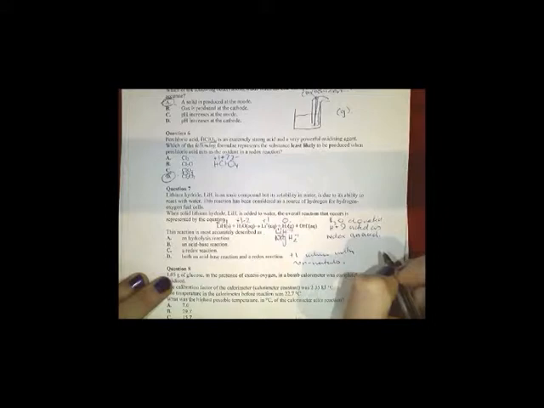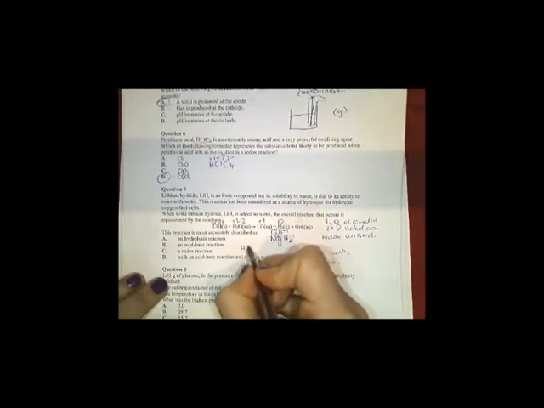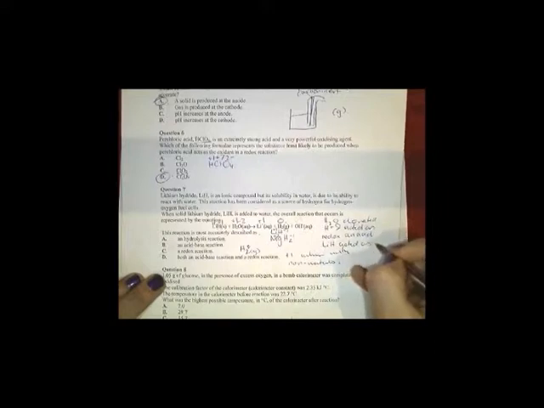Okay, and the lithium hydride has accepted the H plus to become H2 gas. So the lithium hydride has acted as a base. So it's both a redox and acid base.